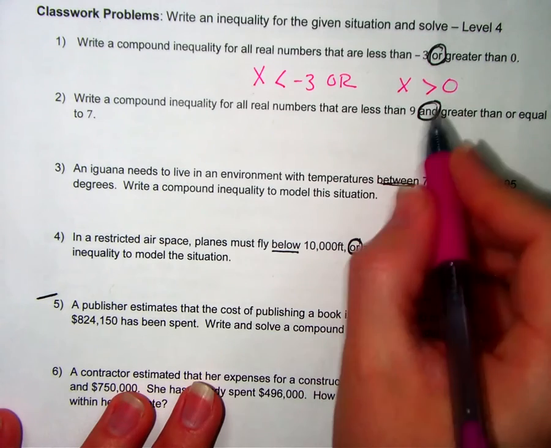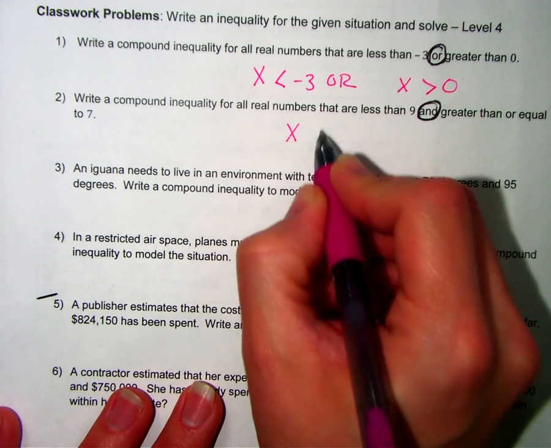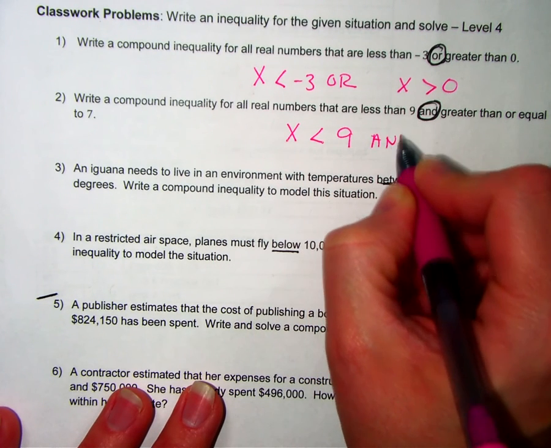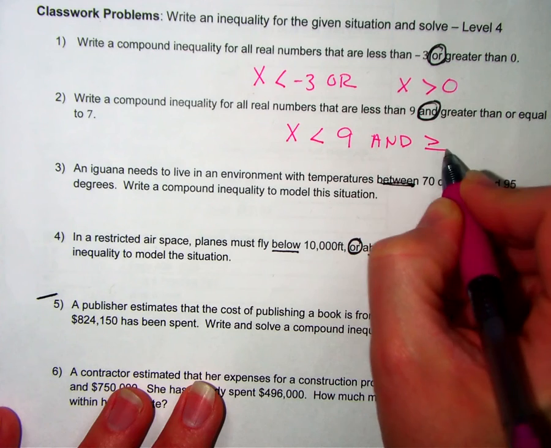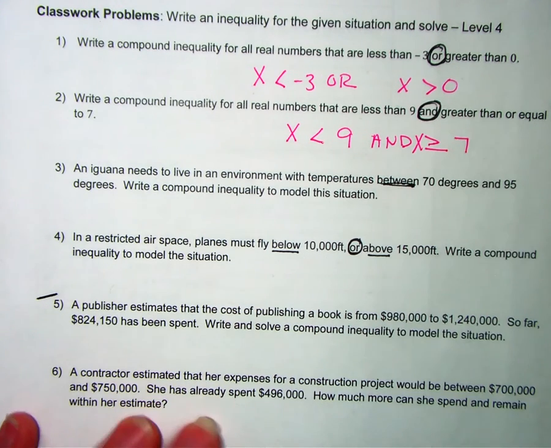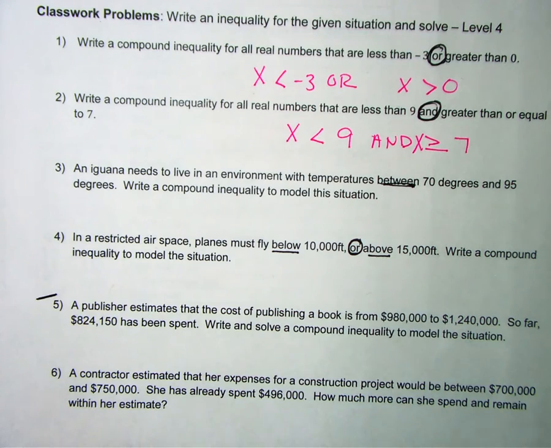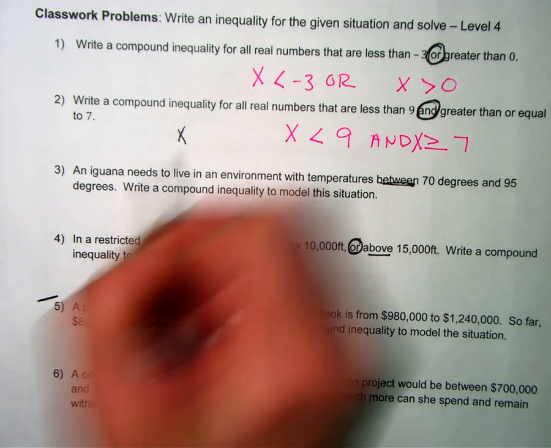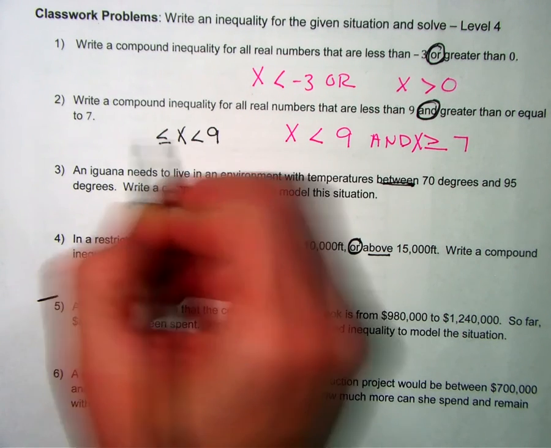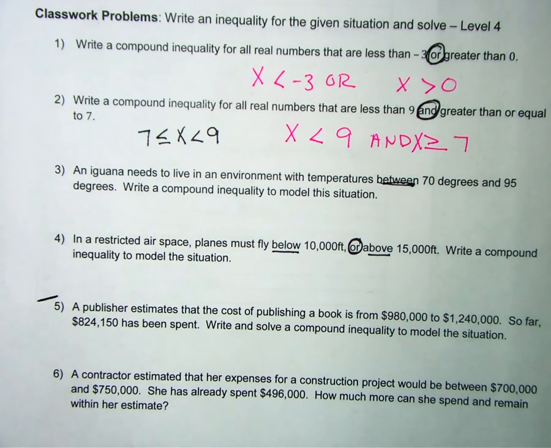Okay, compound inequality. This is an and. So all numbers that are less than 9. Then put the word and, greater than or equal to 7. Now, if you wanted to, so x is greater than or equal to 7, you could put this together. You could put it together like less than 9, greater than or equal to 7. You could. It's not a requirement, though.